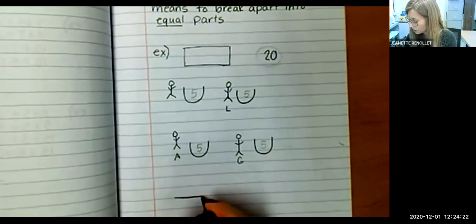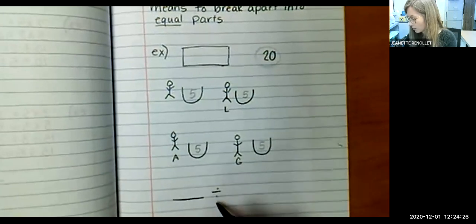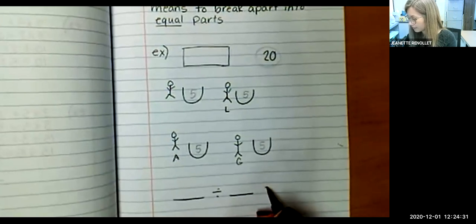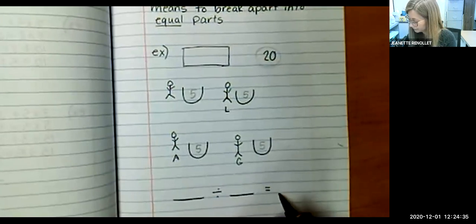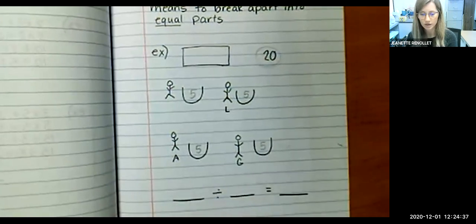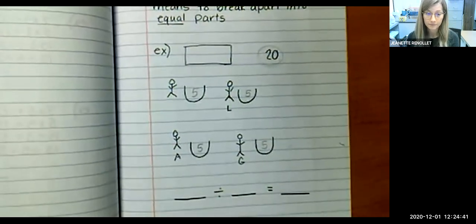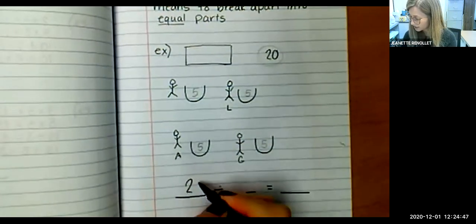For division, we always start with the big number, called our dividend. Then we do our division symbol, then our divisor, then the equal symbol, and then the quotient. So in this word problem, I said that there are 20 brownies. That's our dividend. Our big number is 20.